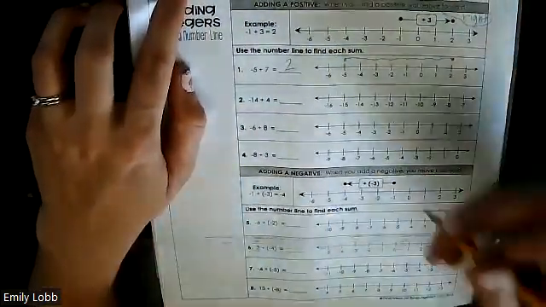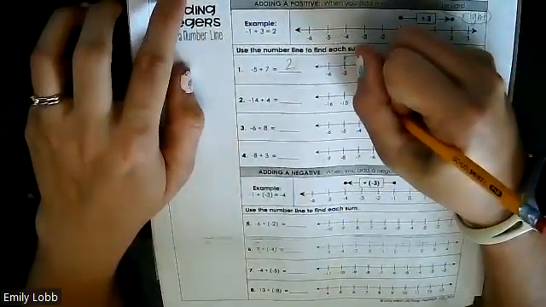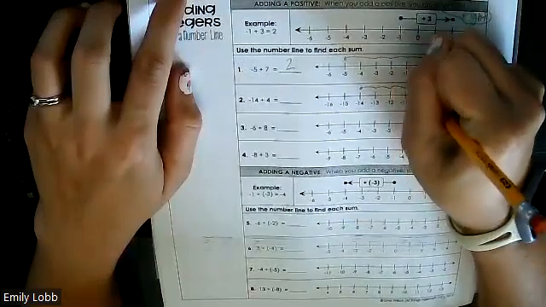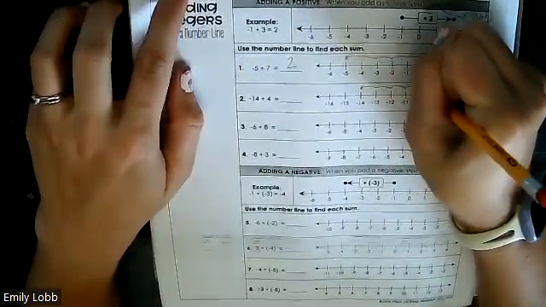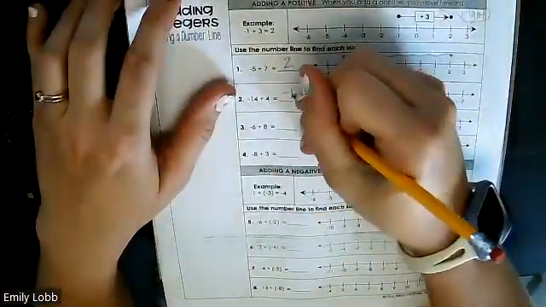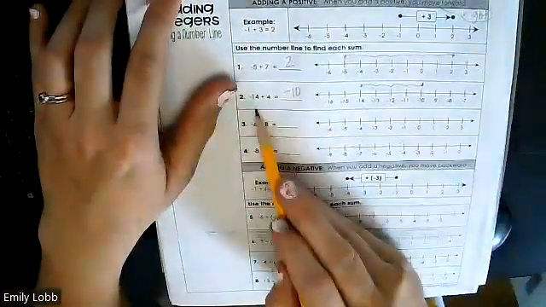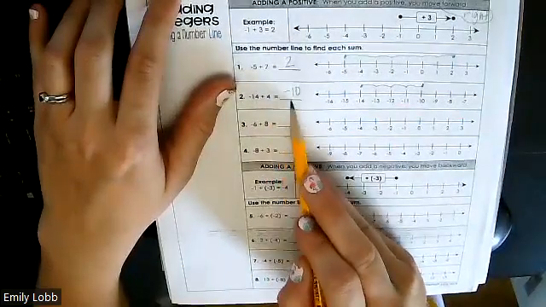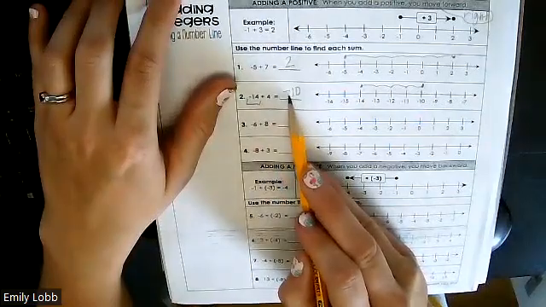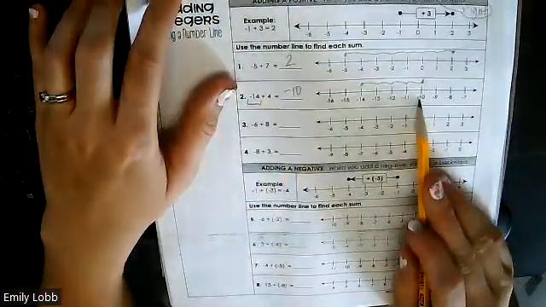So if I start at -14 and move to the right 4, 1, 2, 3, 4, I'm left at -10, not just 10, right? So 14 minus 4 would give me the 10, but my bigger number is negative. So my answer is going to stay negative.